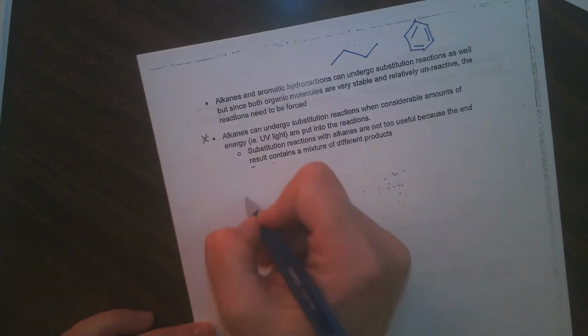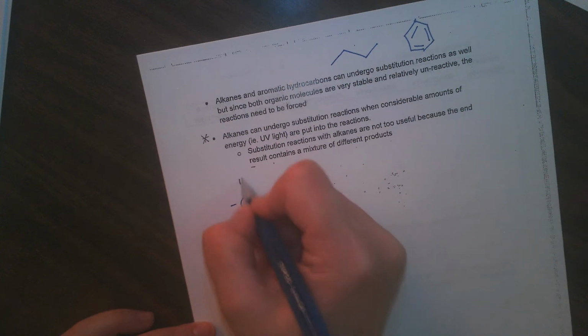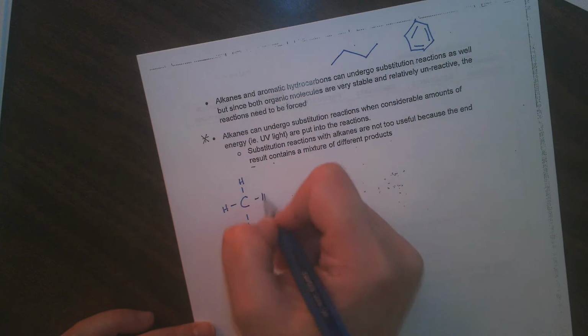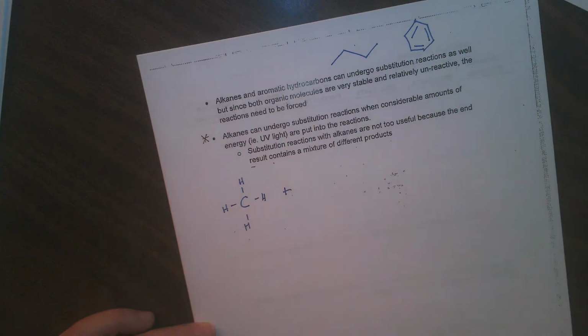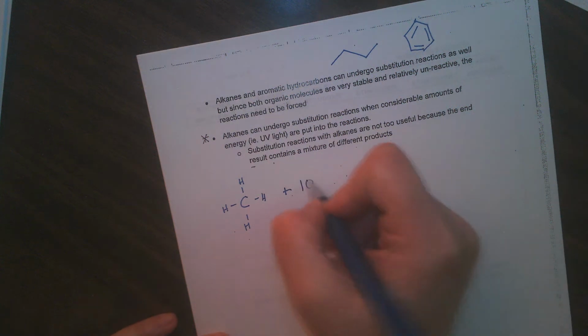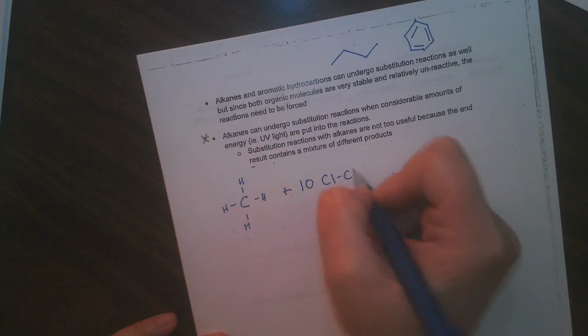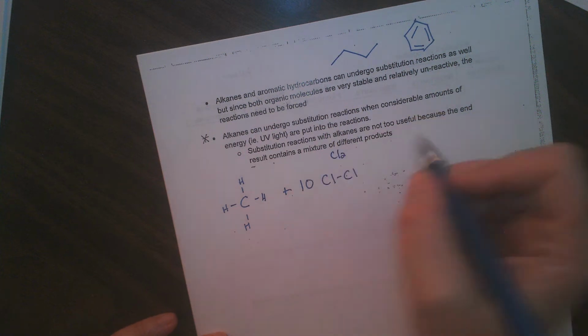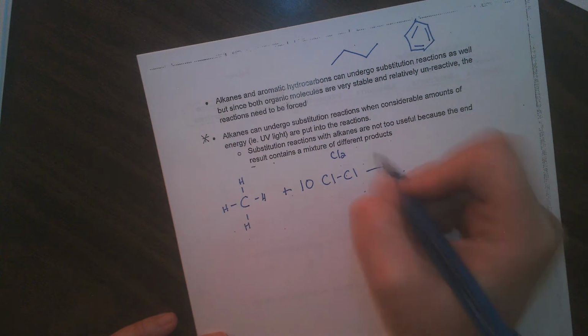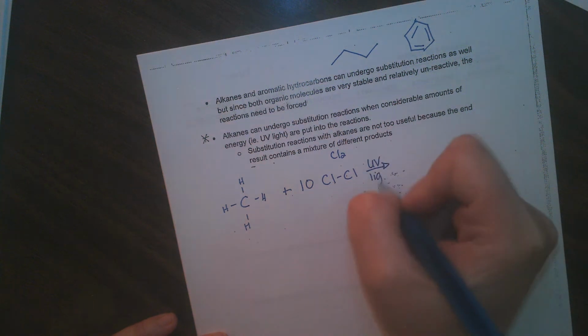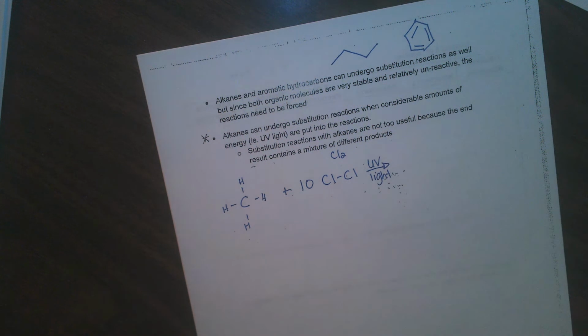So if I started out with methane, and I reacted it, I need something else to react it with. Let's go with chlorine molecules, right? This is Cl2. We need to add in UV light. And it's important that it gets written on the reaction arrow and not as part of the reaction itself. It's for convention.